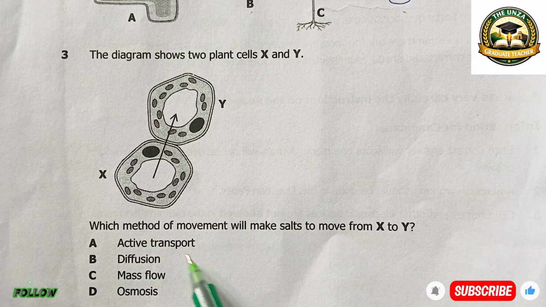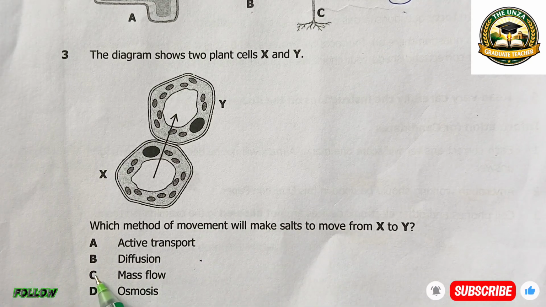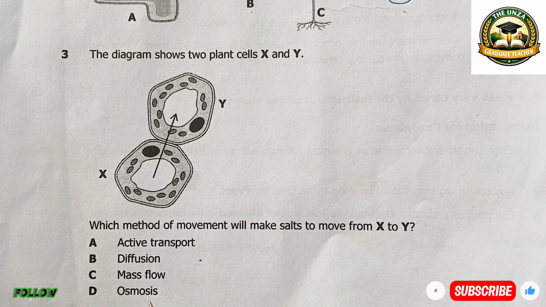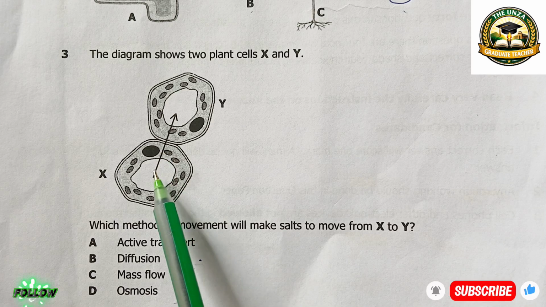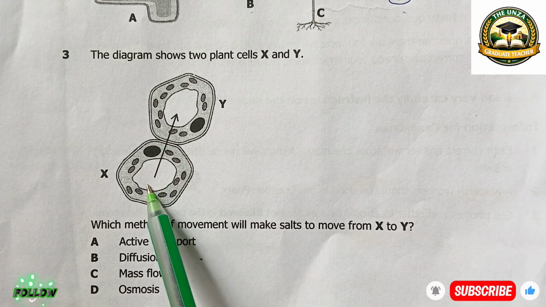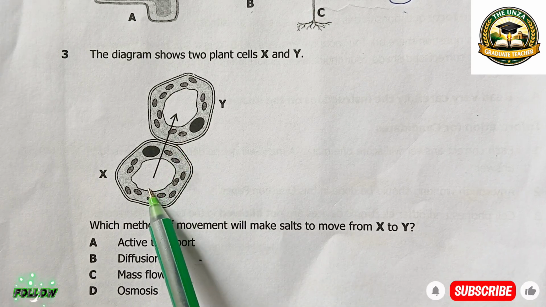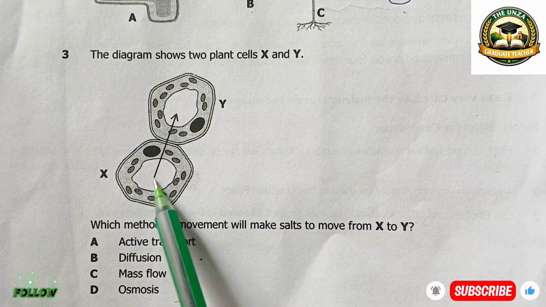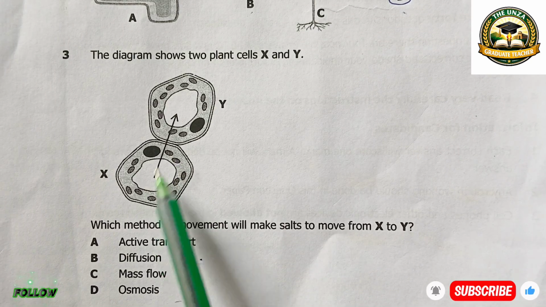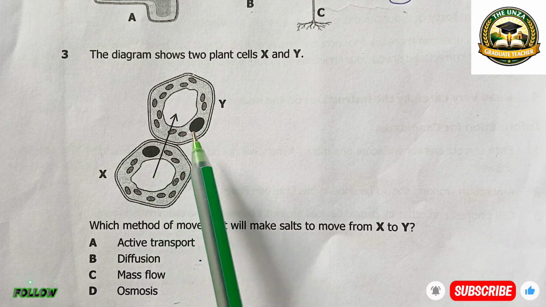A, active transport. B, diffusion. C, mass flow. D, osmosis. So the answer is active transport. As you can see, the arrow is moving from down to top. Active transport requires energy. For it to move from down here to top, the energy is needed.